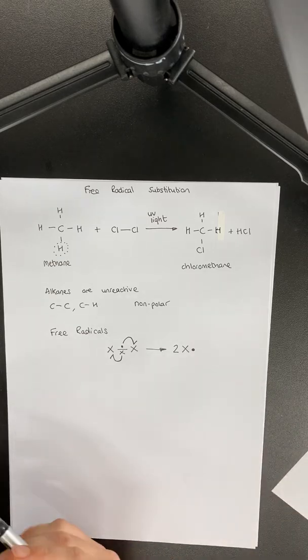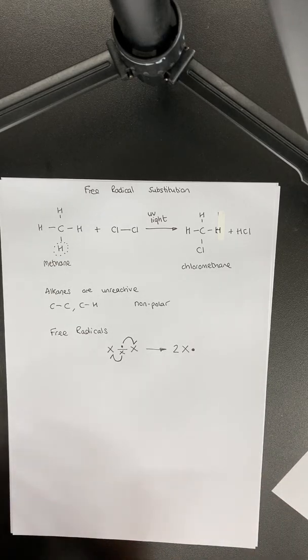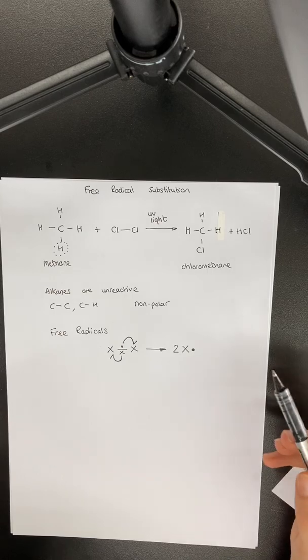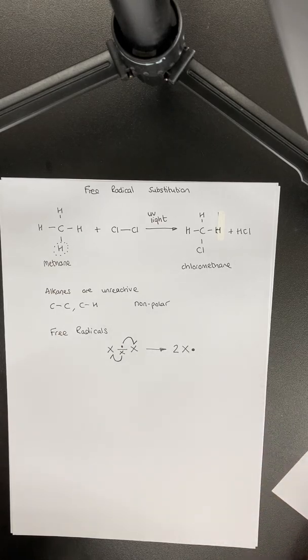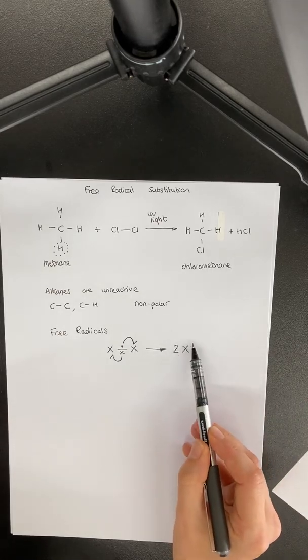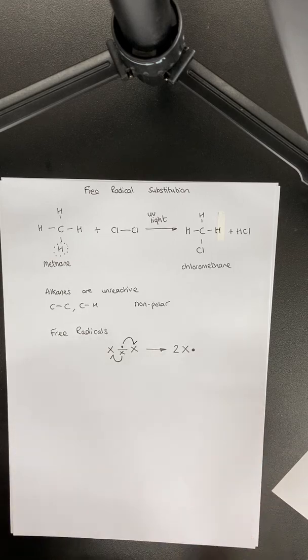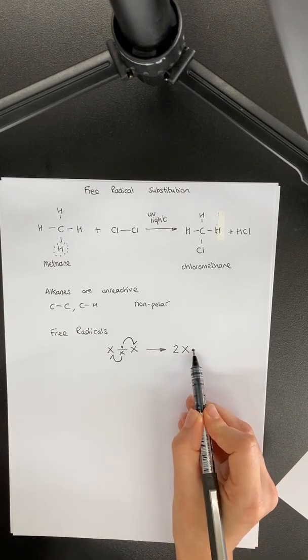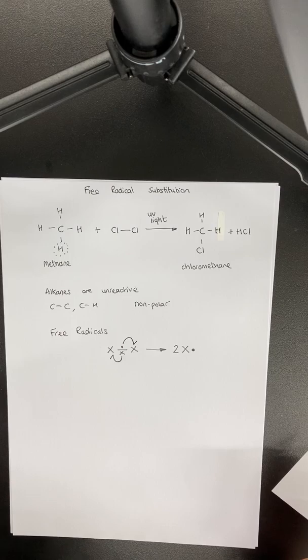So alkanes are very unreactive, and the only way we can get them to react and transform them into another molecule is to react them with a free radical, which is highly reactive because of the unpaired electron.